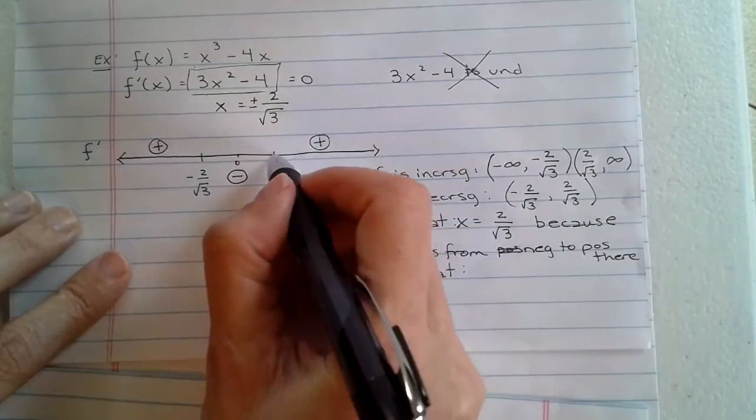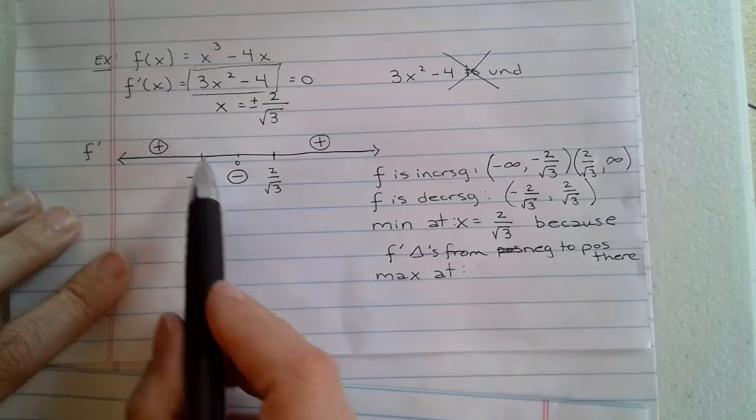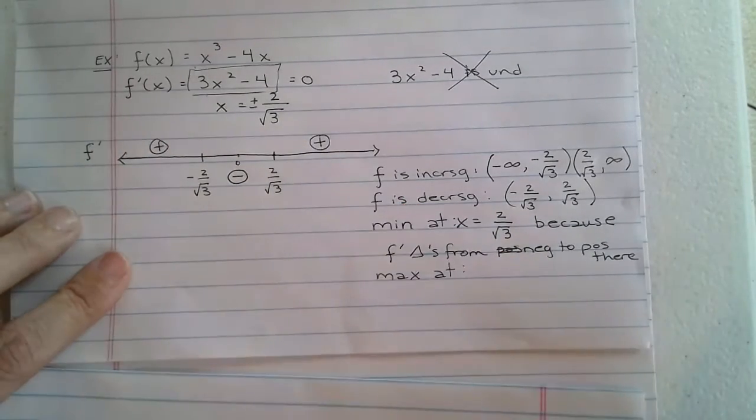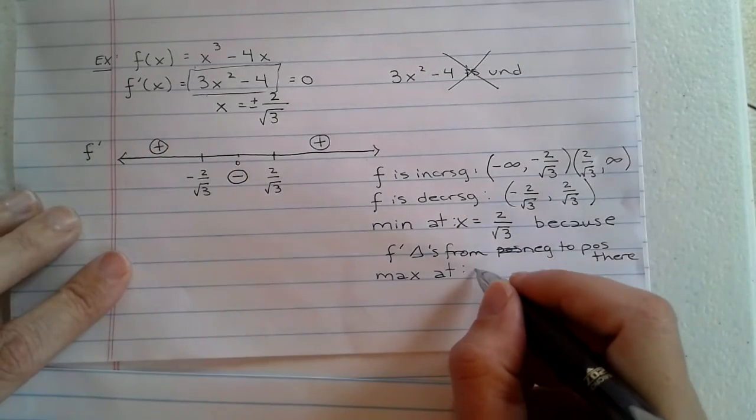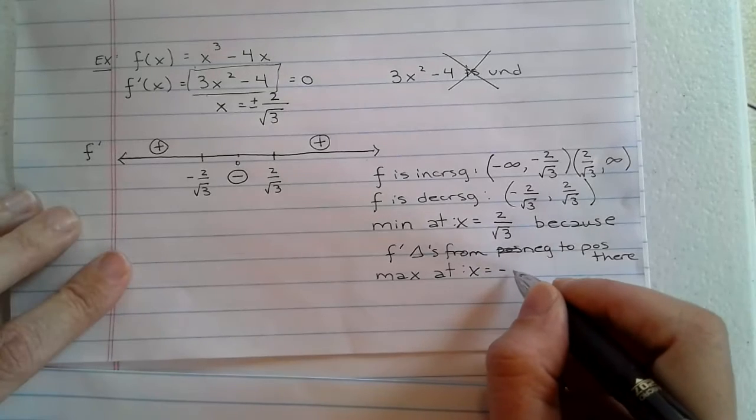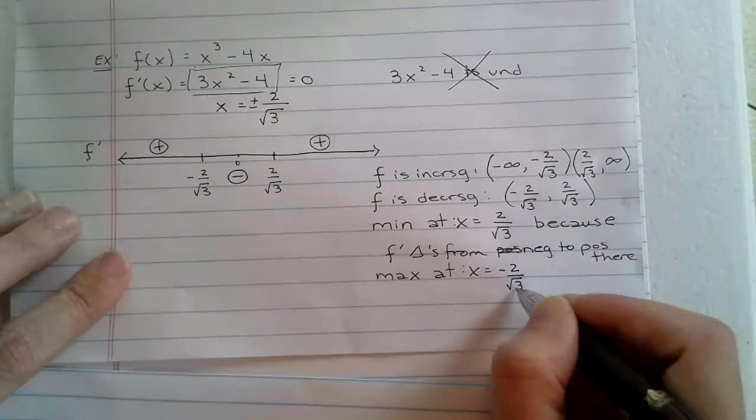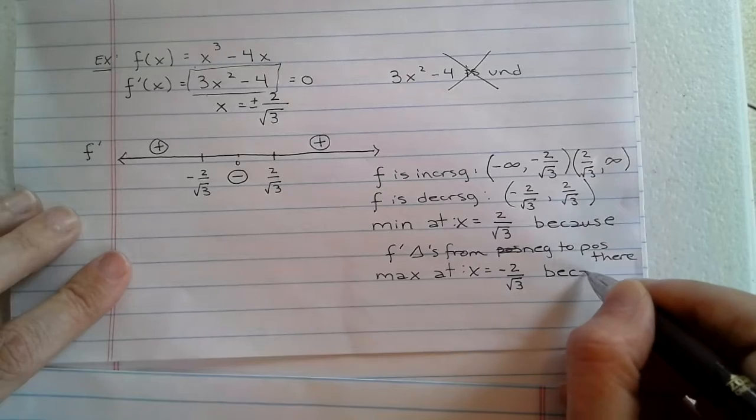So right here, f slope changes from negative to positive. That means that's a min. And we'll have a max at x equals negative 2 over root 3 because f prime changes from positive to negative.